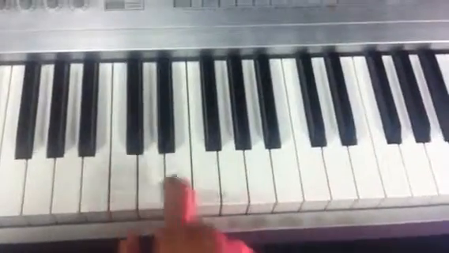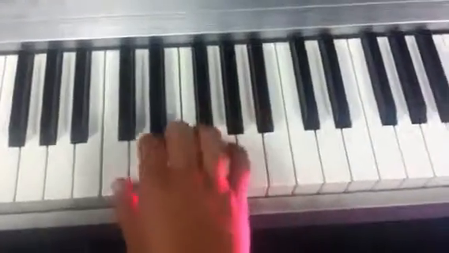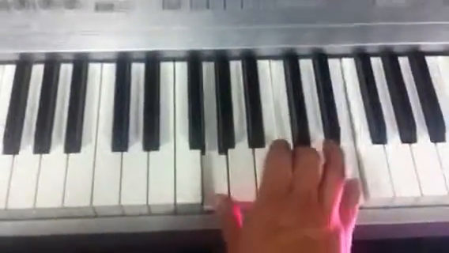But just remember, it's 1, 2, 3, 4, 5, 6, 7, 8. There's 8 in that scale. It's C. This is all C here. And there are 3 ways to play C. That's basic C.